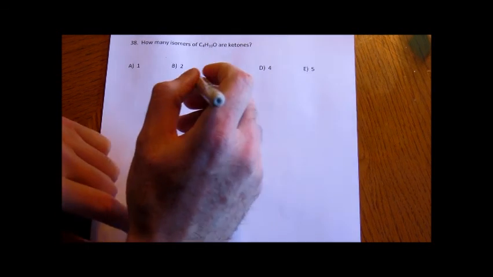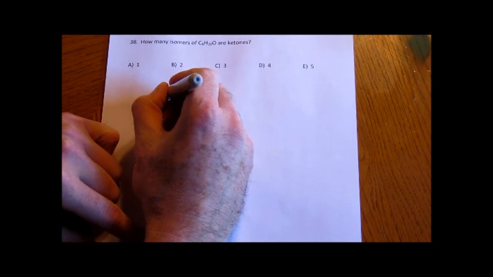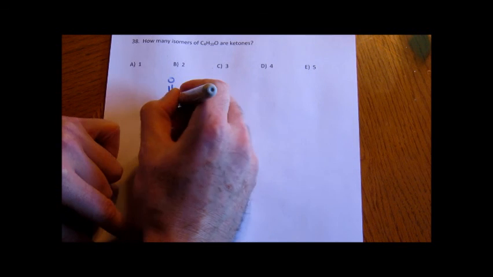Okay, how many isomers of C4H10O are ketones? Okay, let's have a look at this. So remember that a ketone has a carbon-oxygen double bond in it. It has a carbonyl group. It must have carbon atoms either side of it, like so. So all of our isomers need to have that group in it.